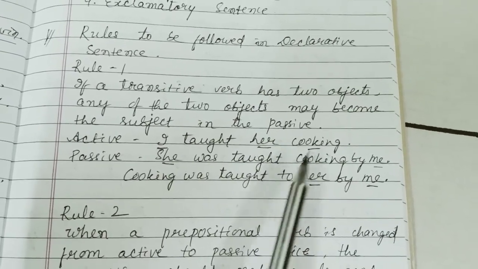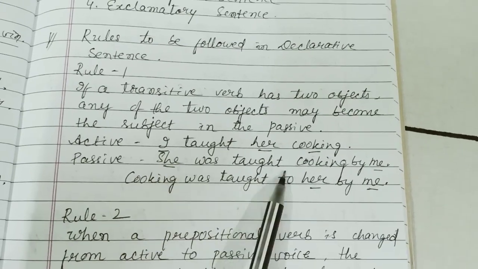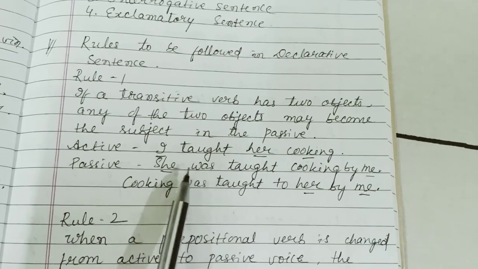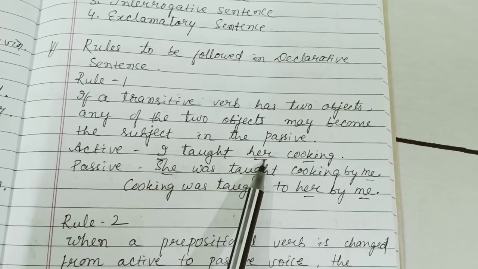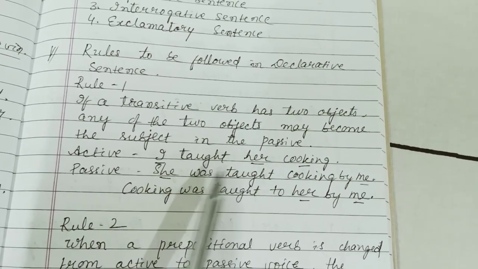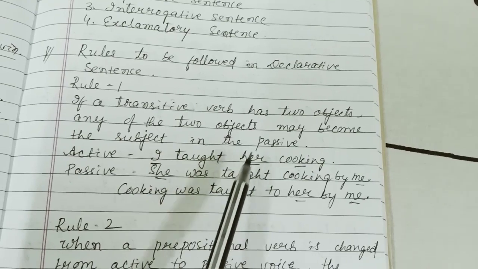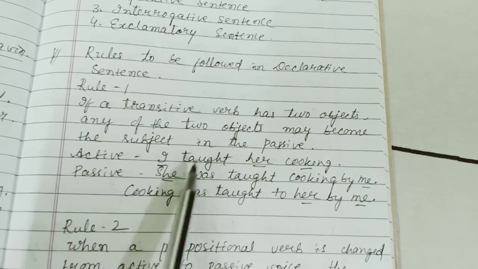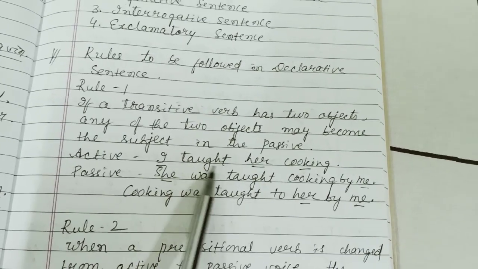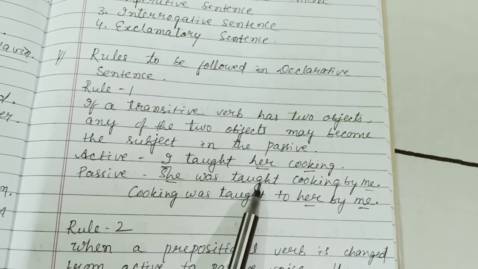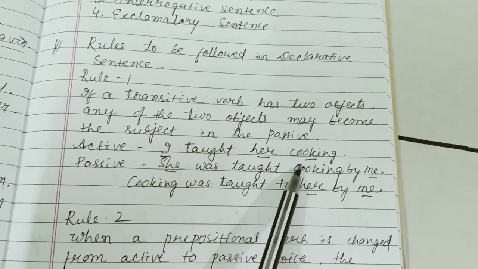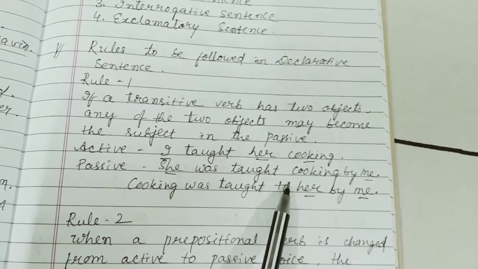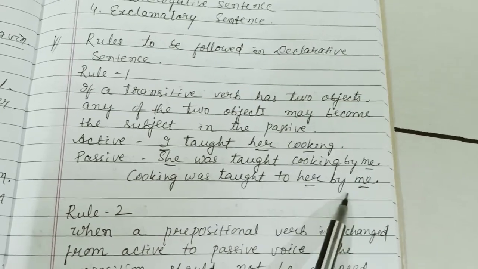So how has it to be changed? She was taught cooking by me. Because I taught is simple past. So her, the object pronoun, will change to the proper pronoun she. Here this her will be she. She was taught, because it is in past tense, so we are using she was. Then past participle V3 form. She was taught what? Cooking by me. Understanding? Another way we can also write: cooking was taught to her by me.